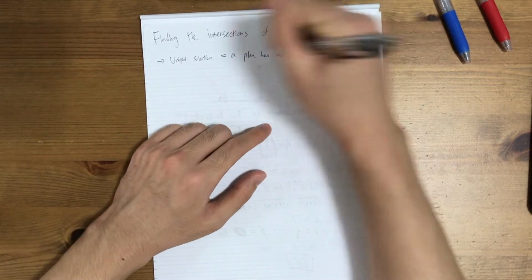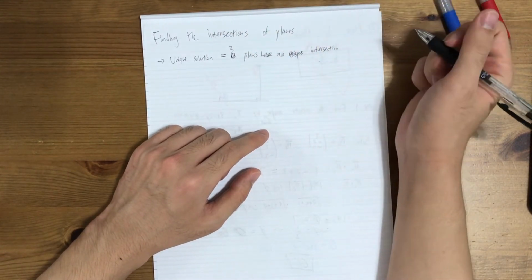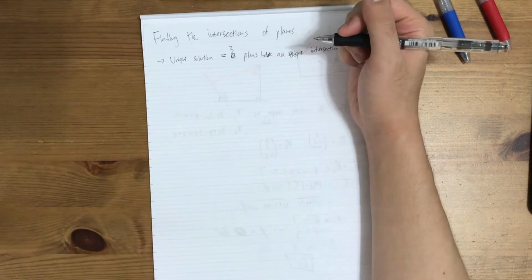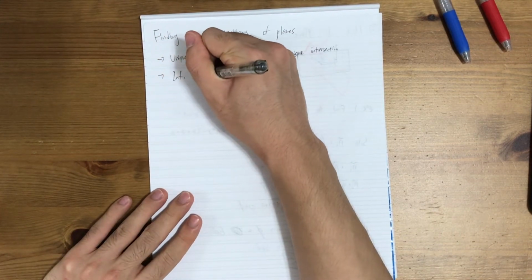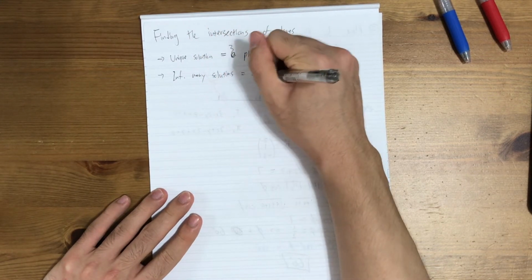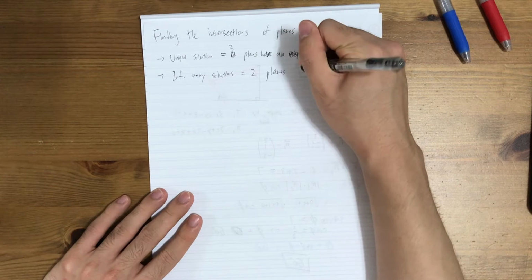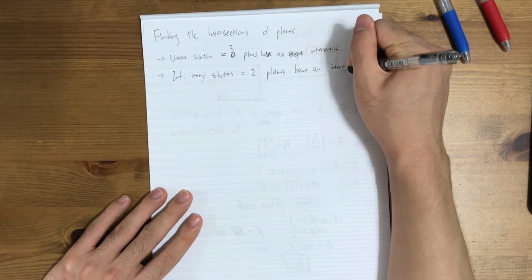What about when it means infinitely many solutions? That means three planes have an intersecting line.